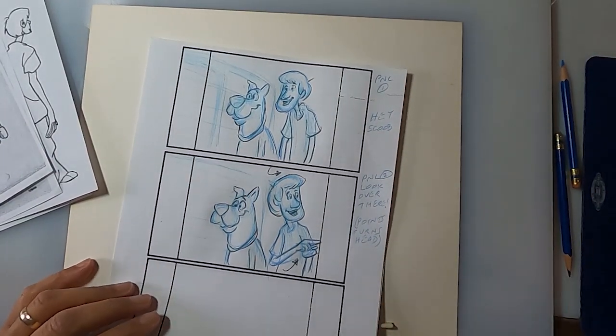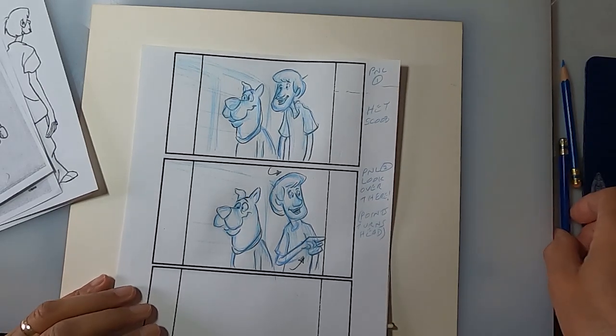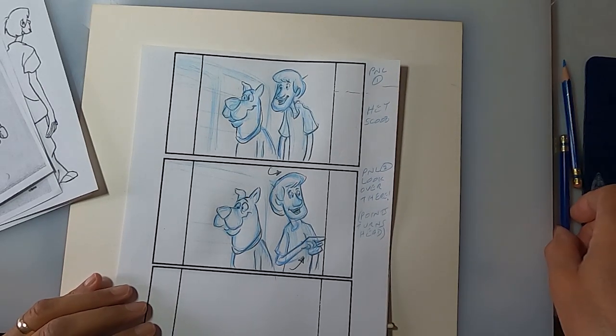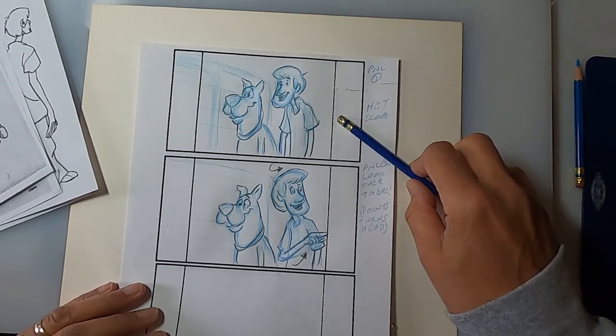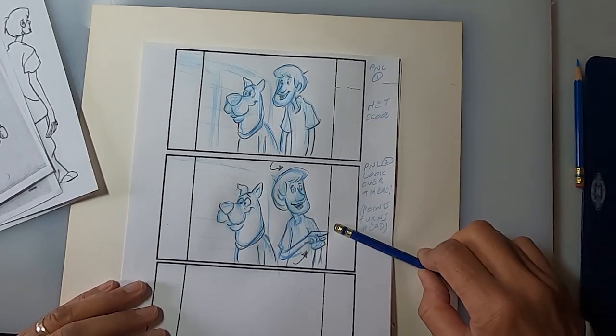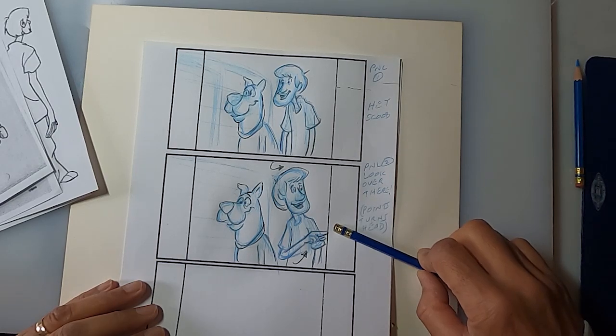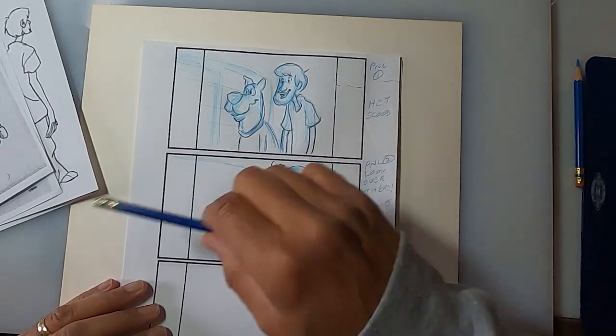All right, let's continue on and do a layout based on our storyboard panels here. So we've got panel 1, hey Scoob. Panel 2, look over there, turns his head and points. Scooby stays here just looking straight ahead.